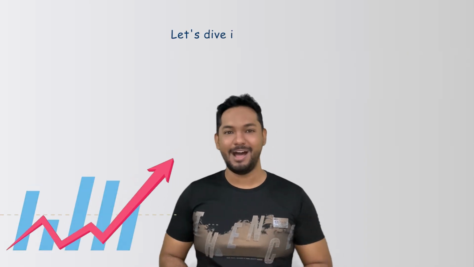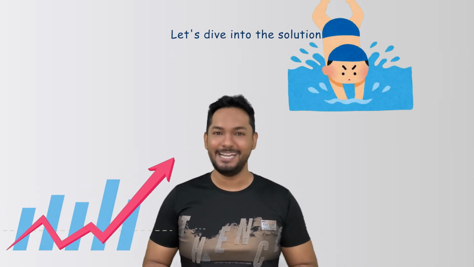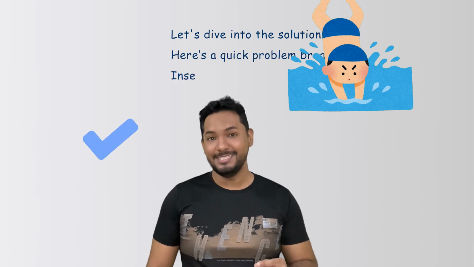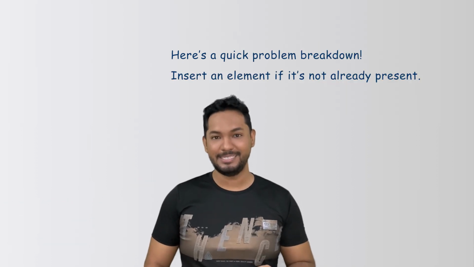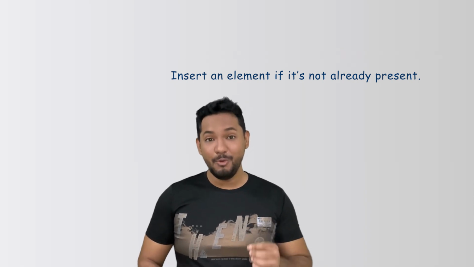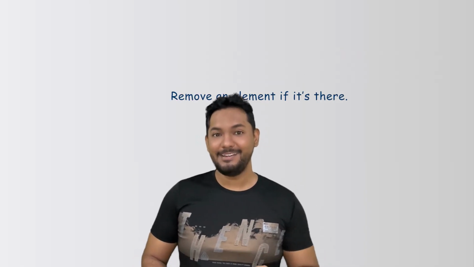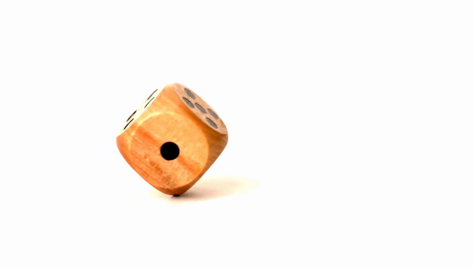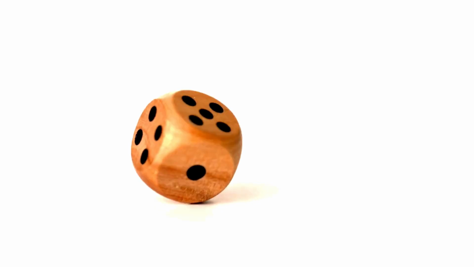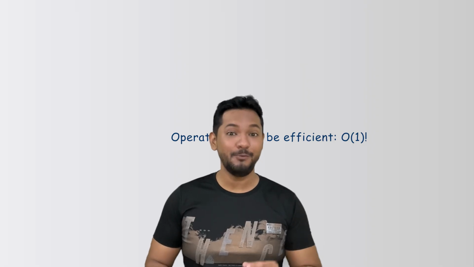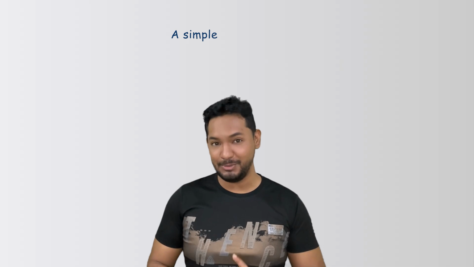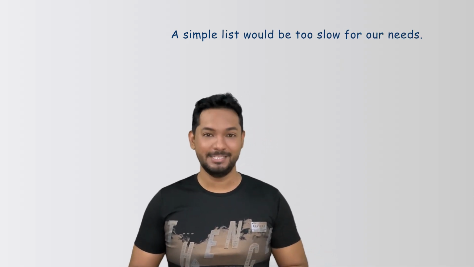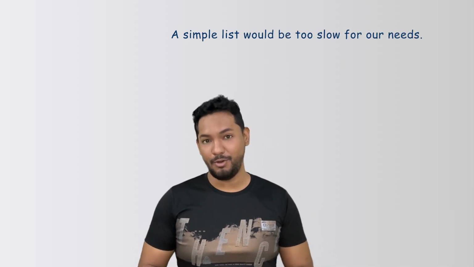Let's dive in. We are asked to build a class RandomizedSet that supports three operations. Insert an element into the set if it's not already present. Remove an element if it exists. GetRandom, which returns a random element with equal probability. What makes this problem interesting is the O(1) time complexity requirement for each operation. That means we can't use a simple list for all operations, because checking if an element exists or removing one would be too slow. So how do we achieve this?